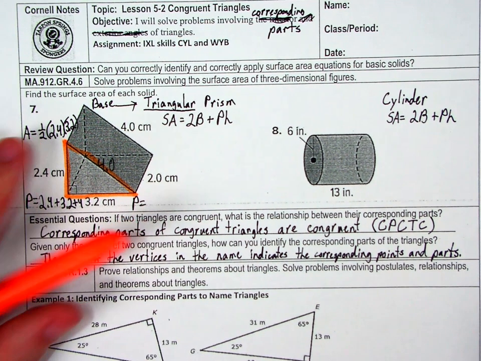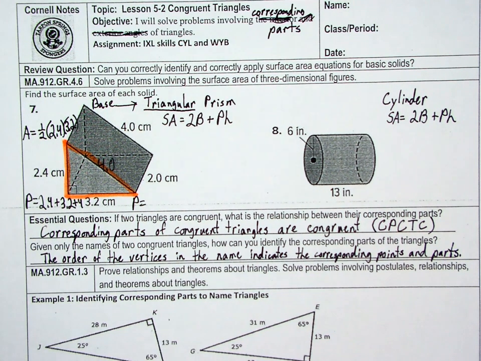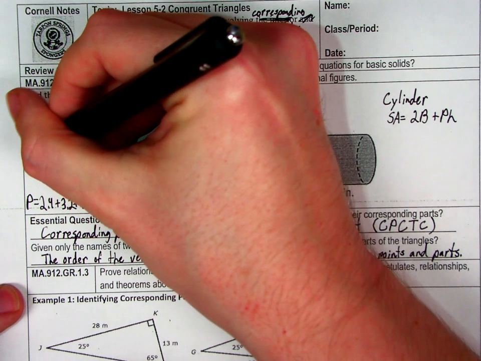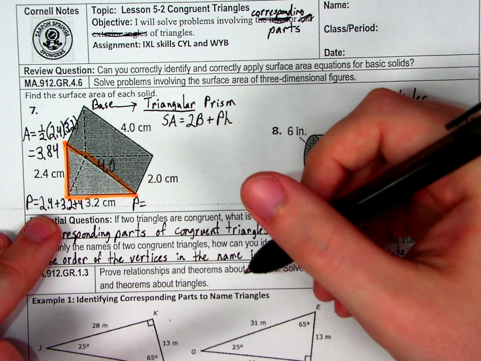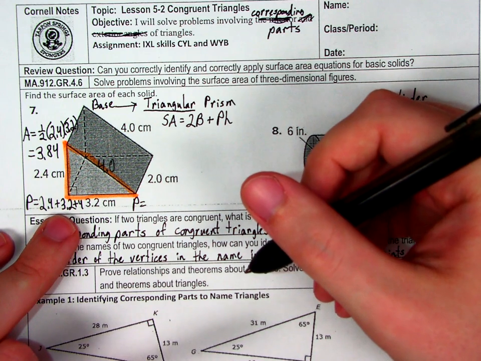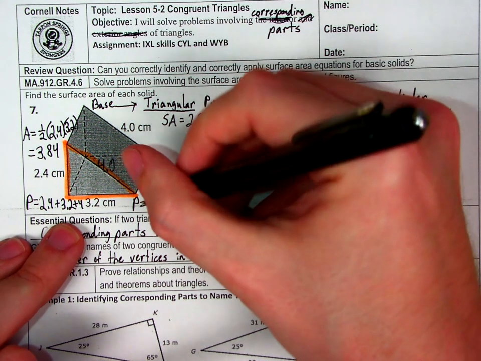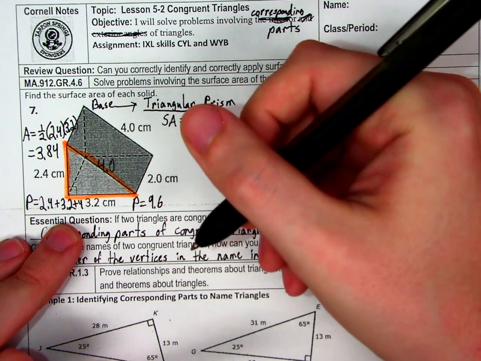Let's just go ahead and do the area calculation. 1/2 of 2.4 times 3.2 gives us an area of 3.84. The perimeter, 2.4 plus 3.2 plus 4, is 9.6.